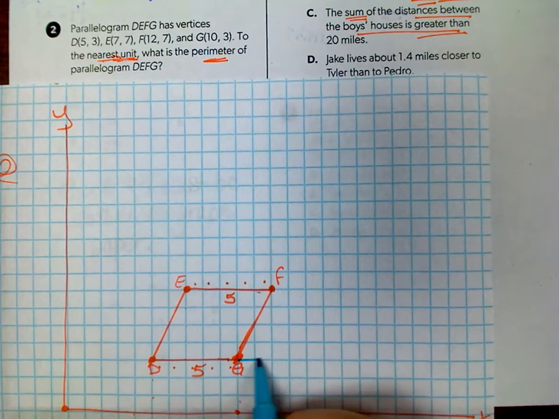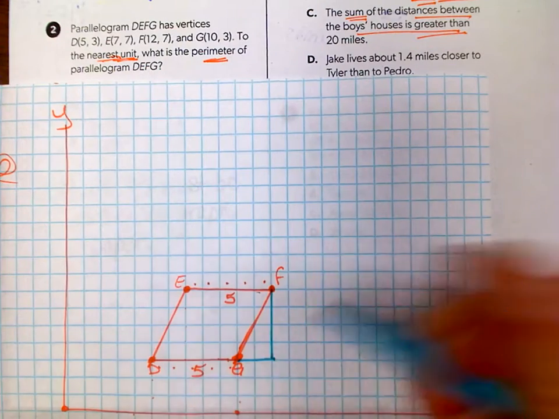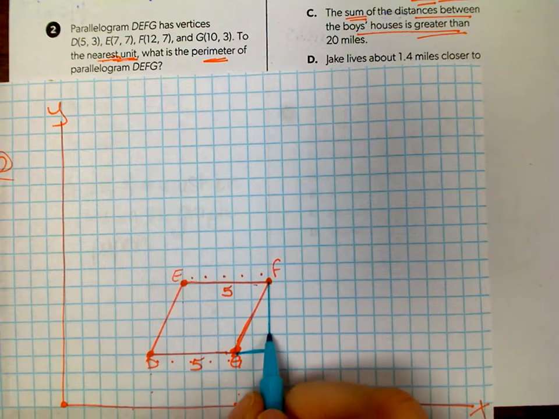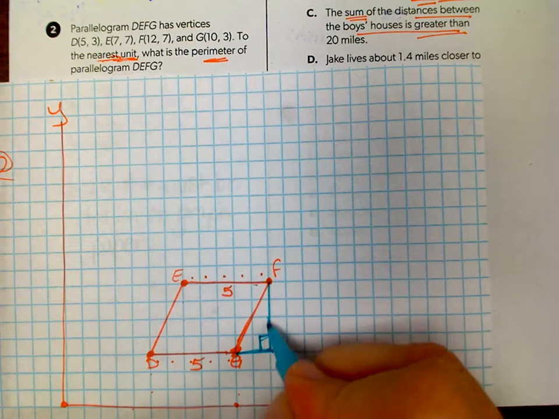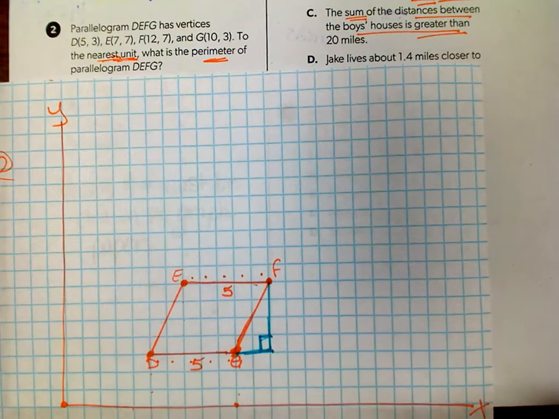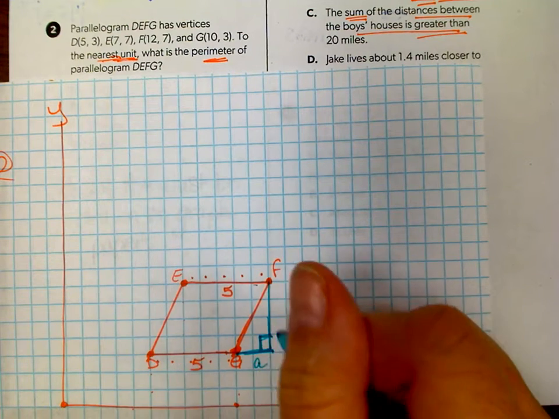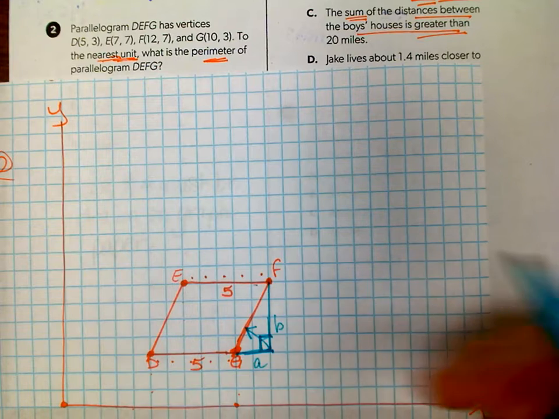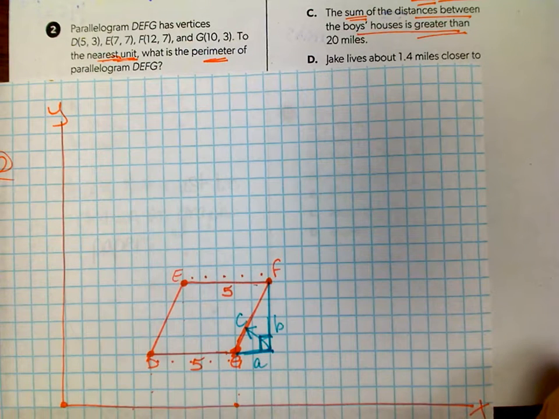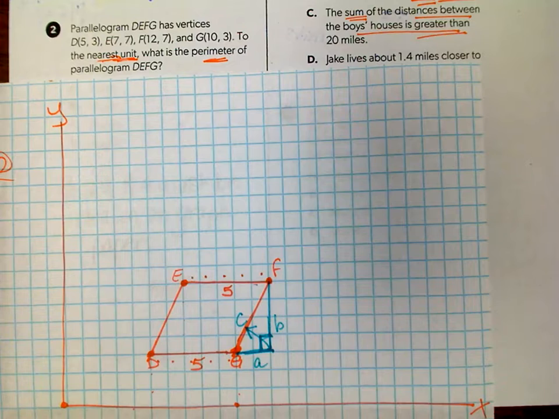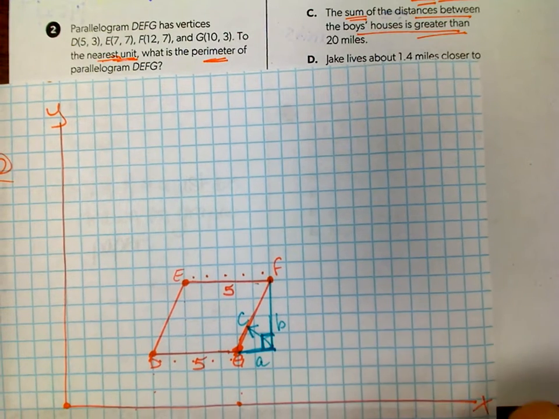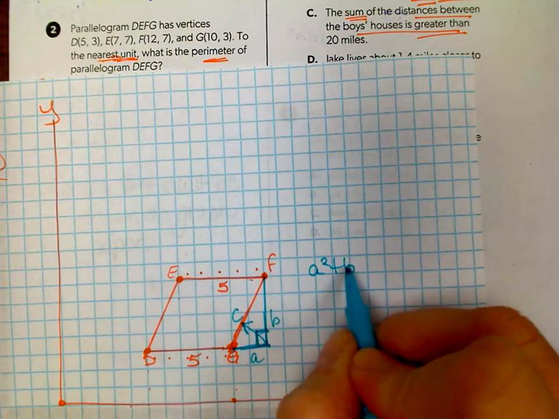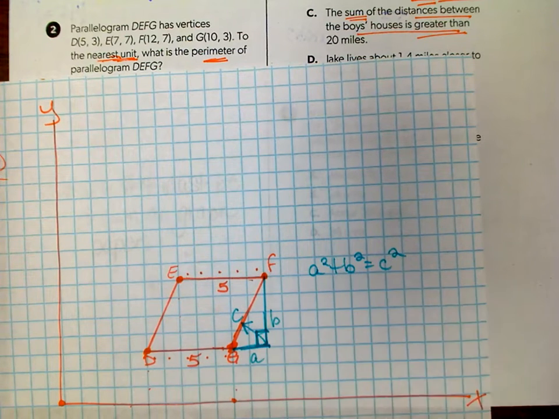So, make your right triangle. Okay, there is your right angle. So these are your legs attached to the right angle. So A, B. Across is your hypotenuse, which is your longest side, C. So A squared plus B squared equals C squared.